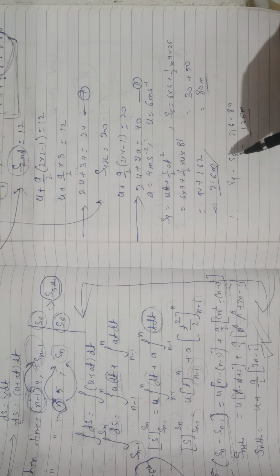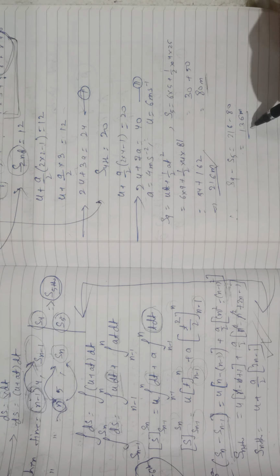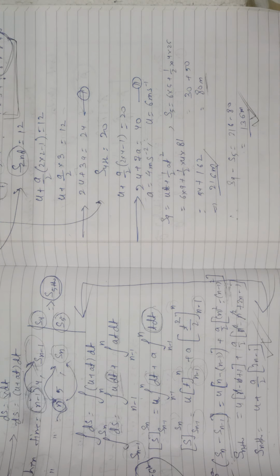So what is the distance covered in the 4 seconds after the 5th second? It will be S9 minus S5, which is 216 minus 80 equals 136 meter. This is clear to everyone, I guess.